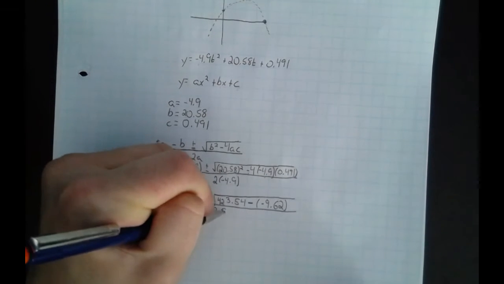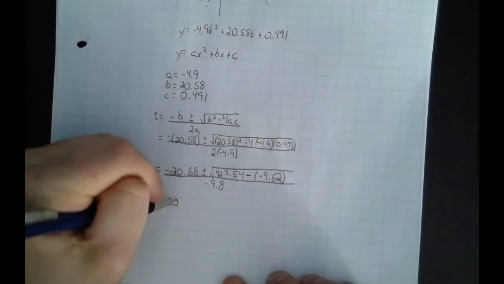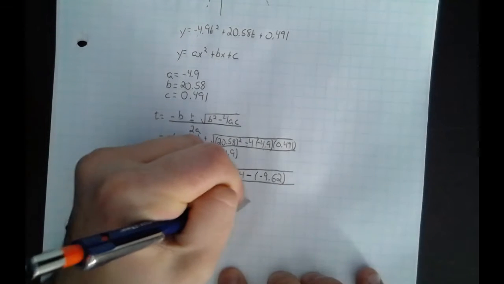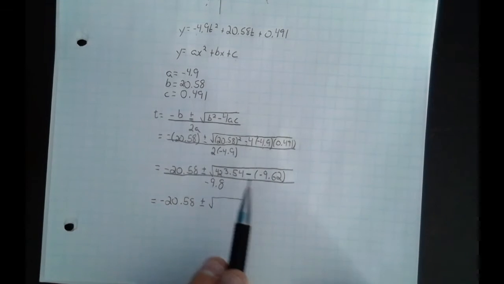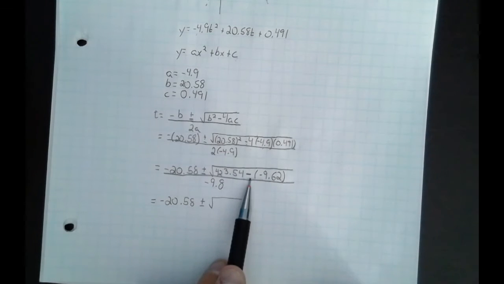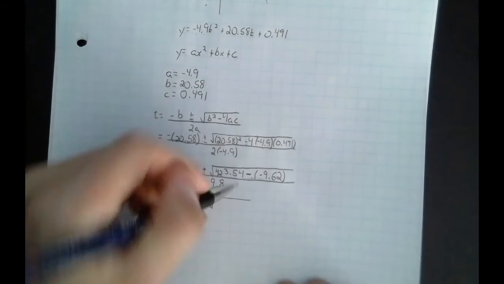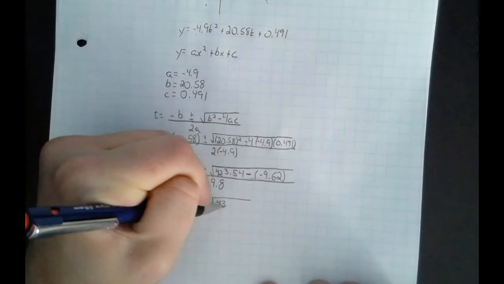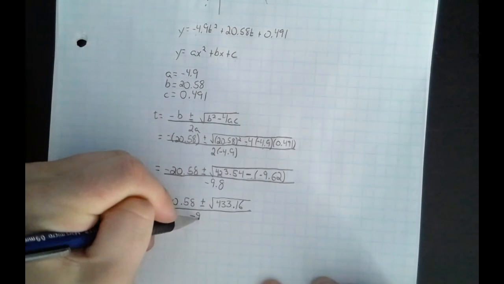Continue on. So negative 20.58 plus or minus. Now I can simplify what's underneath my square root. 423.54 minus negative 9.62. Well, this double negative here essentially means to add. And when we do that, we get 433.16, again over negative 9.8.